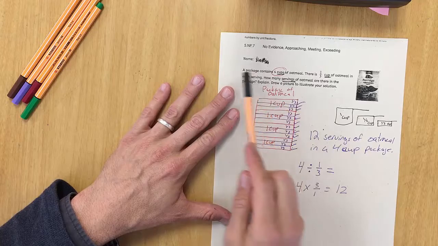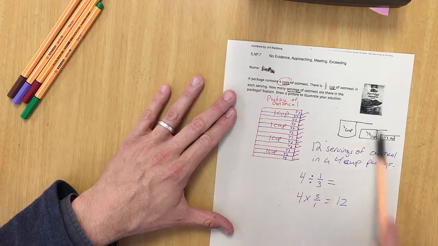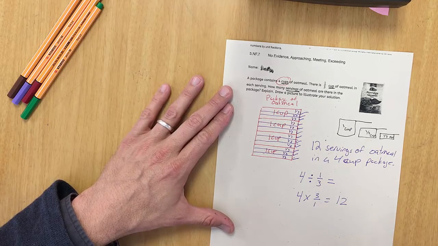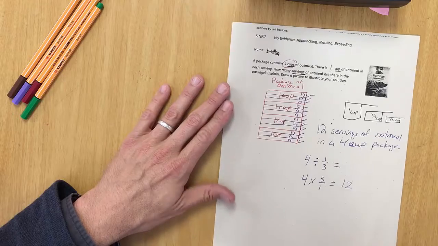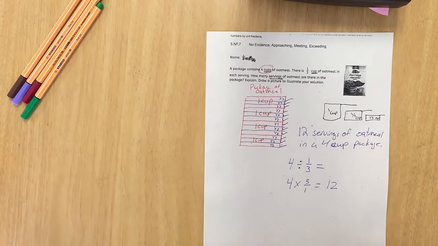And again, this one is for 5NF7. So where do you fall on this when it comes to, this would be an example of meeting. Exceeding, I don't know what exceeding would look like. Maybe you can try and figure out what exceeding would look like.